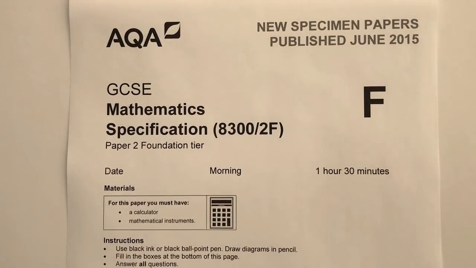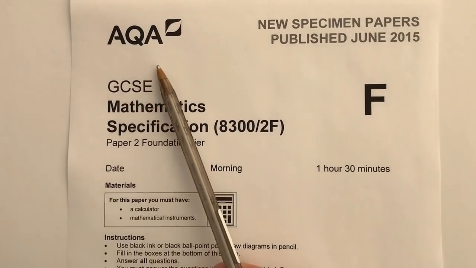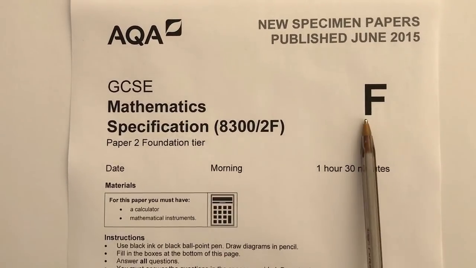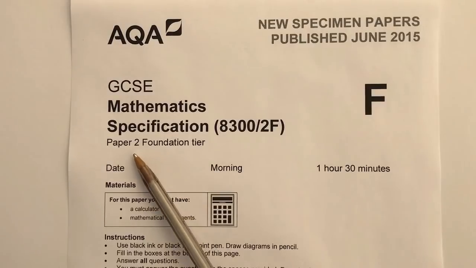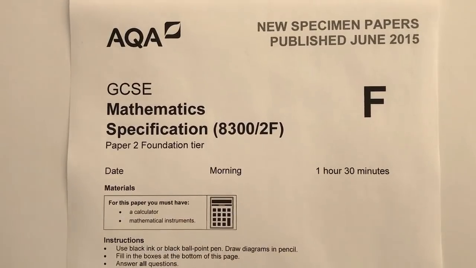In this particular video we're going to be looking at the AQA specification for foundation paper 2. If you want to follow the link below in the description, you can print this paper off, have a go at each of the questions and see how you get on. Keep stopping and starting the video.